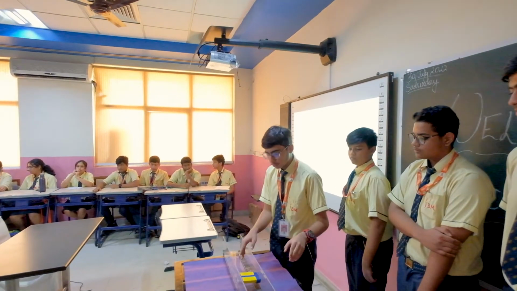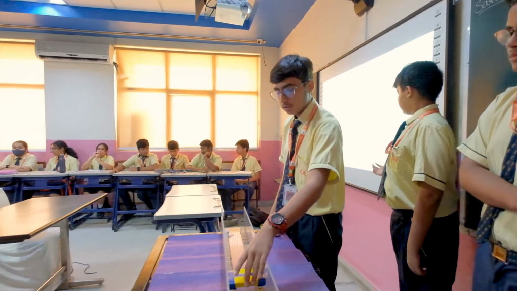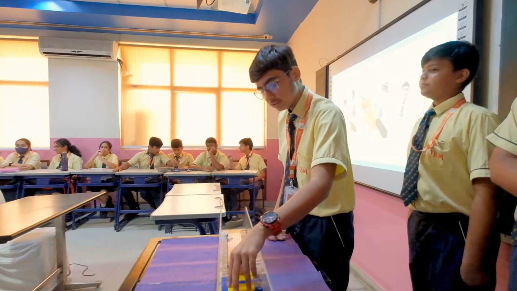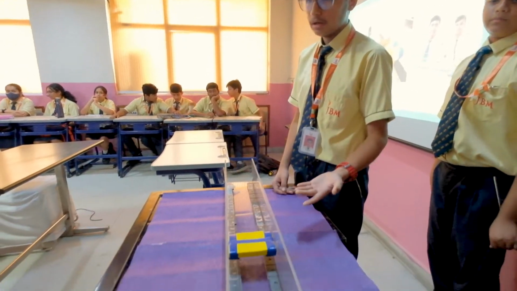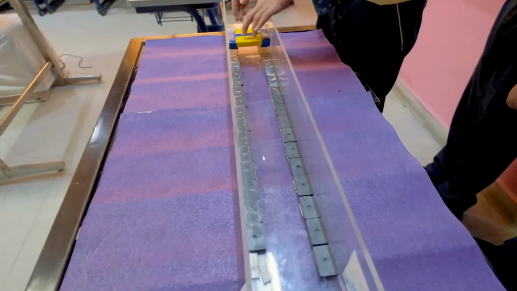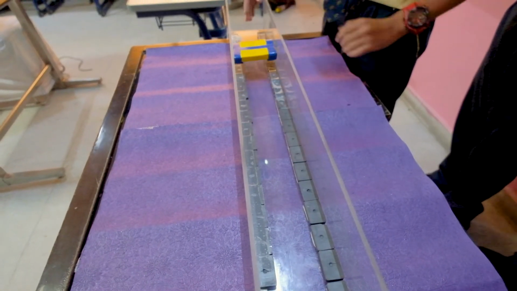It levitates and glides smoothly because there is no friction. Also, if you try pushing it towards the magnet, it gets repelled upwards, and it glides properly and smoothly.